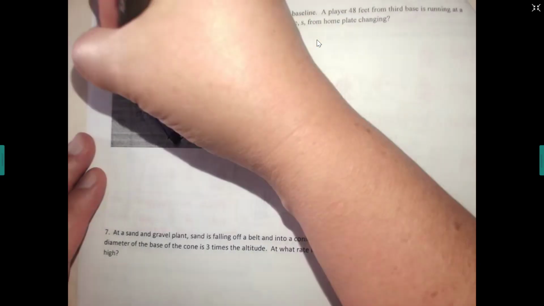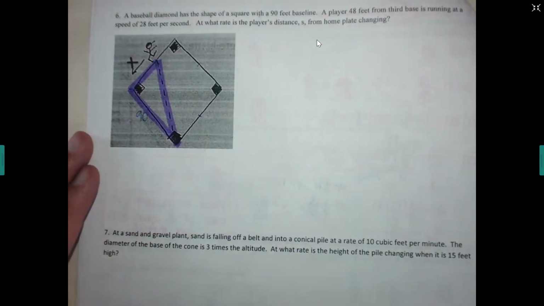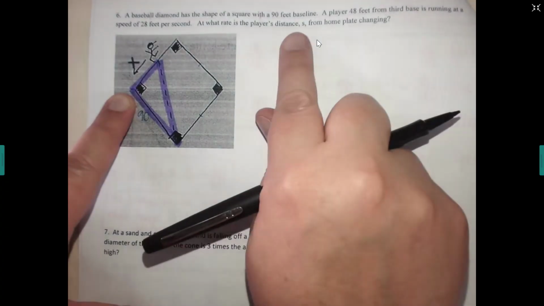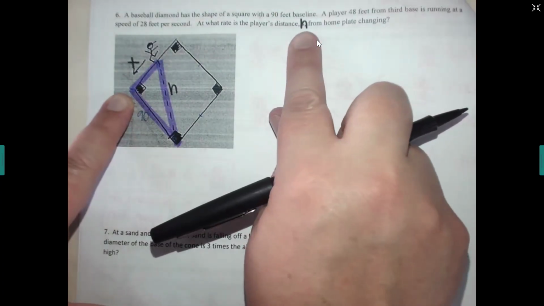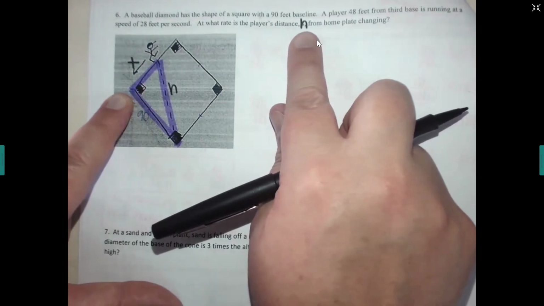Okay, let's label now what the sides of the triangle that are changing should be. So I'm going to call this side X. And that's going to be how far away he is from this base, because we know he's running towards third base. Then for your player's distance from home, I'm going to call that H for home, because sometimes my S's start looking like 5s and it makes it confusing. So let's change our S to an H for home plate. Or if you like H for hypotenuse, that's fine too.